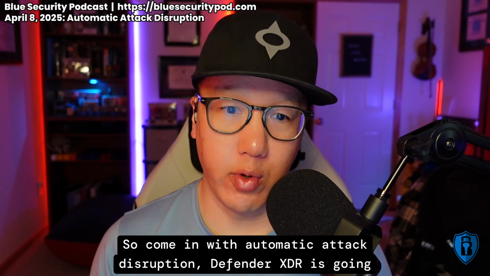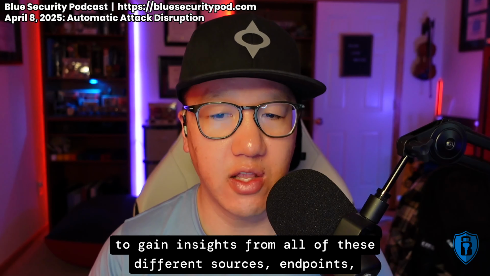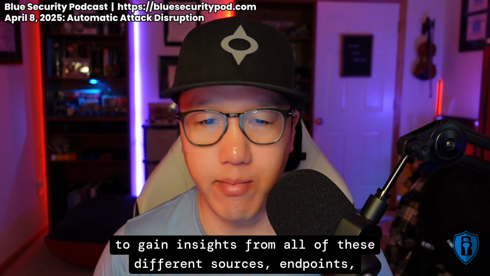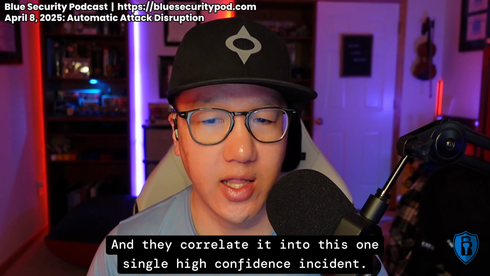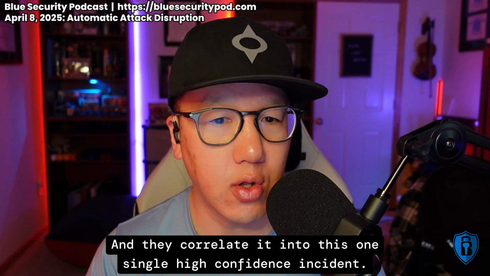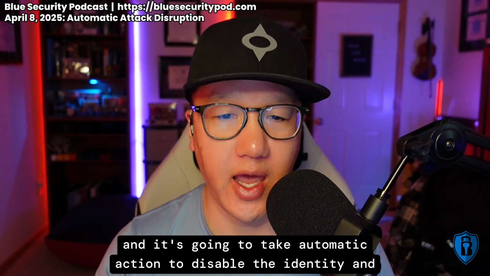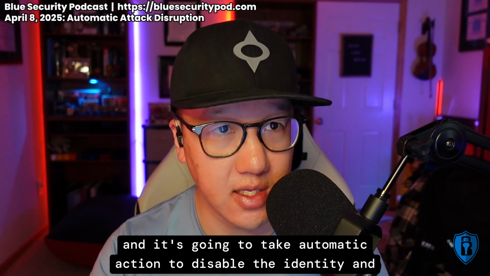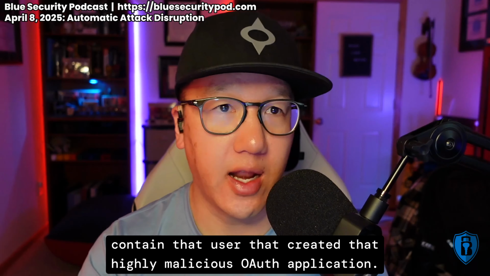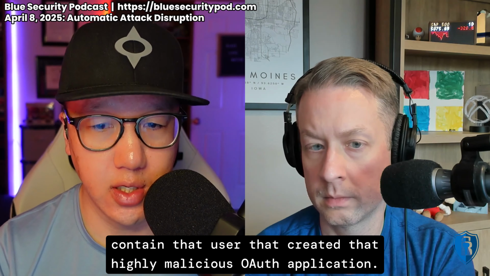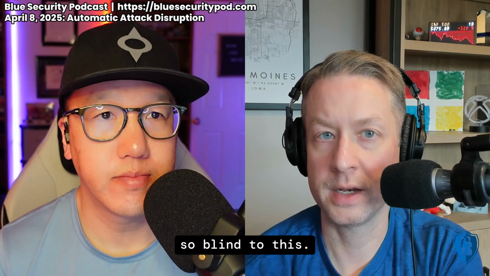So we'll come in with automatic attack disruption. Defender XDR is going to gain insights from all of these different sources: endpoints, identities, email, collaboration tools, SaaS applications, and correlate it into this one single high confidence incident. And it's going to take automatic action to disable the identity and contain that user that created that highly malicious OAuth application. Now, before you go any further, let's unpack why organizations are so blind to this.